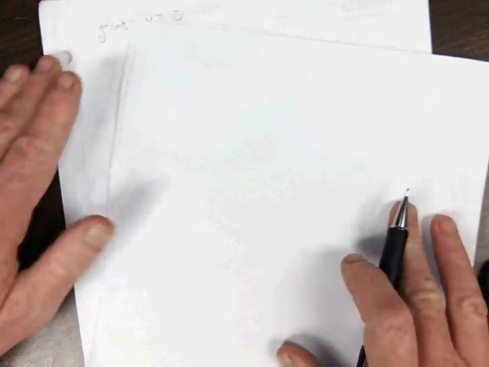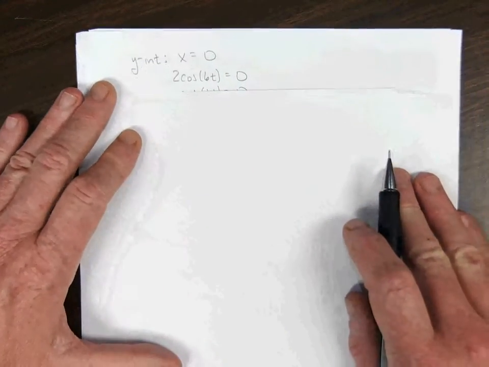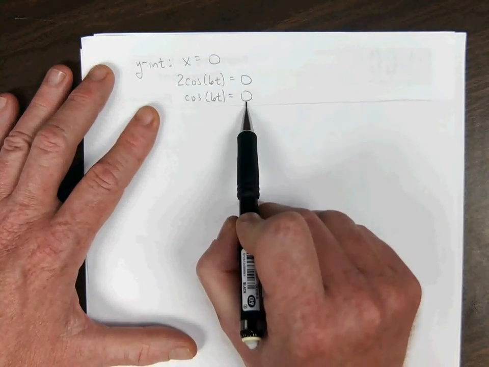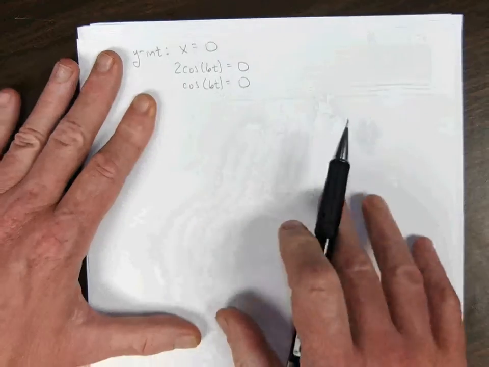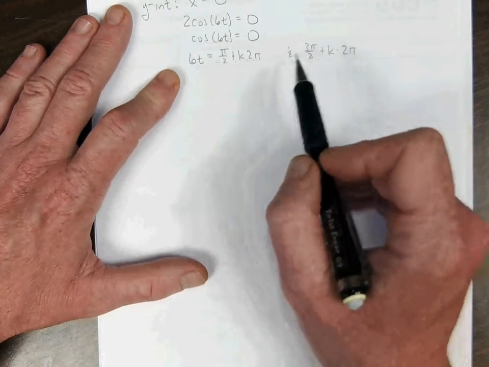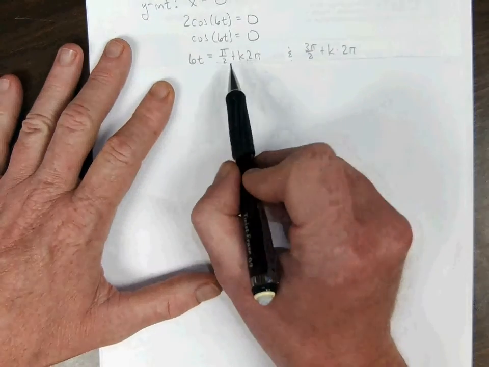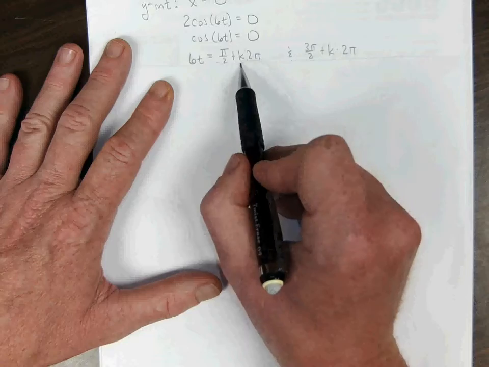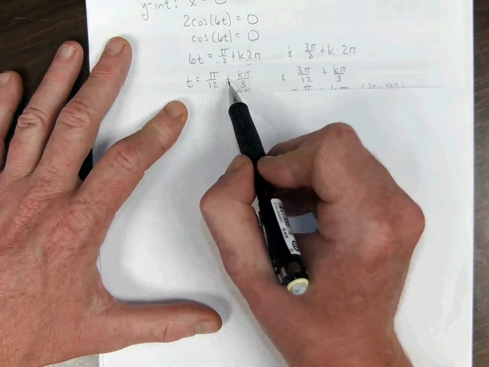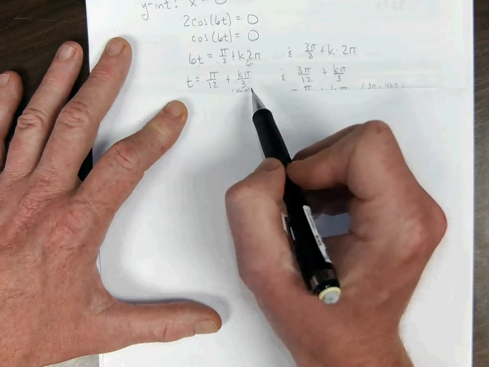Now for the y-intercept, we set x equal to 0. So we take our equation for x and we set it equal to 0. Divide out your 2. You ask yourself, when does the cosine equal 0? It's at pi over 2 and 3 pi over 2. And you add in your circular adjustments there. Now, to isolate t, we got to divide by 6. So we got to divide this by 6 and this by 6. And so you get pi over 12 plus k pi over 3. Whenever you divide this by 6, the 2 and the 6 reduce.